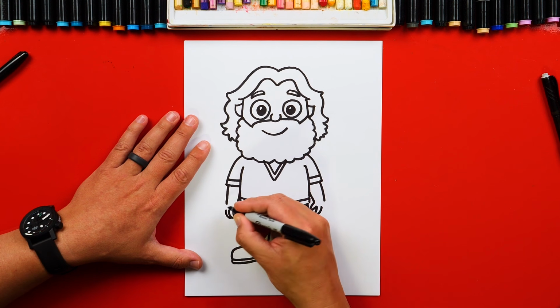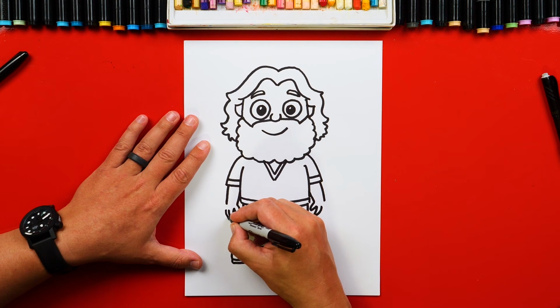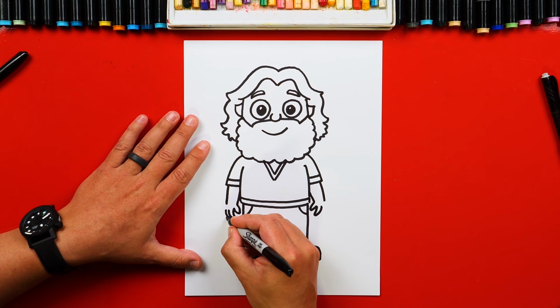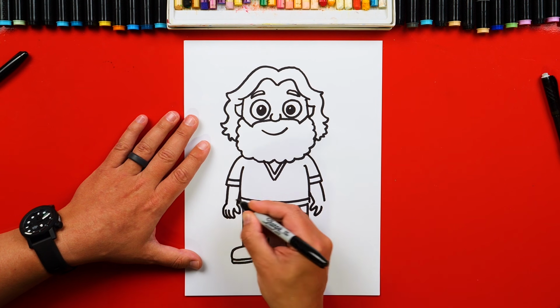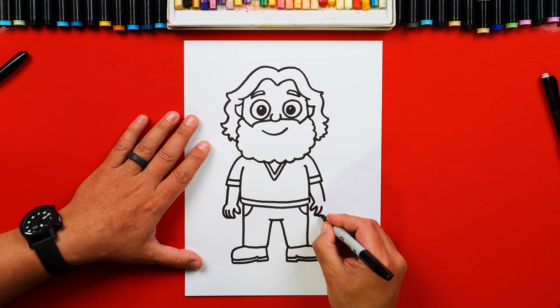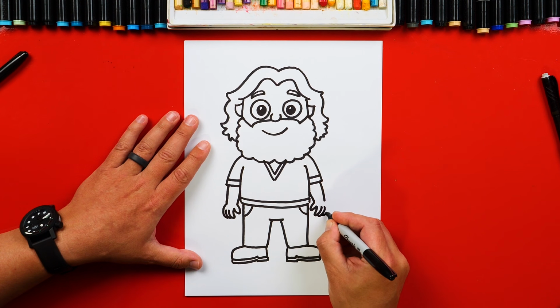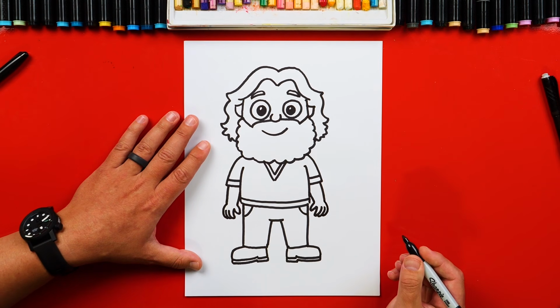We're not gonna draw all 5 fingers. We'll just do 1. And then we'll draw the last finger and we're gonna curve up to his wrist. And we can do the same thing over here. So 1 finger and then 1 more to curve into his wrist.